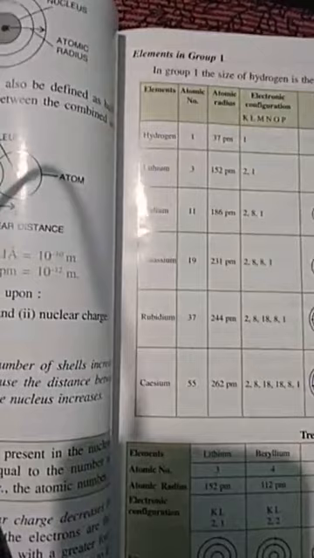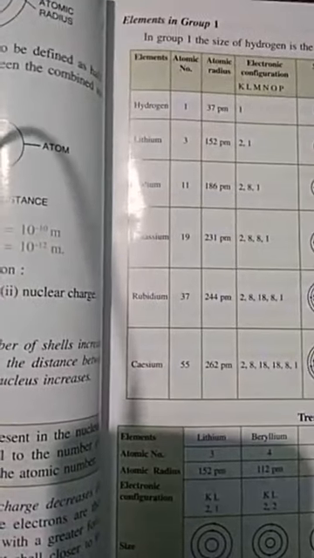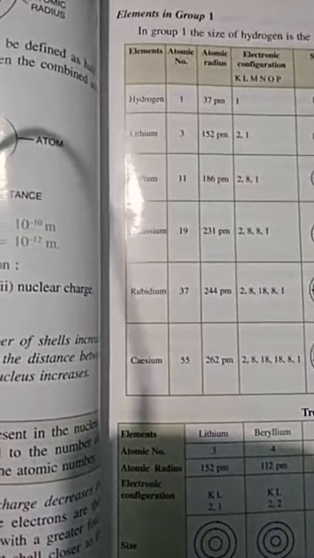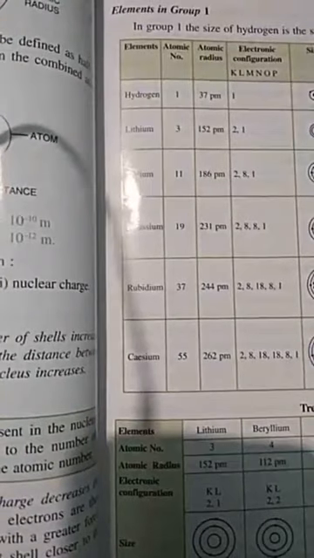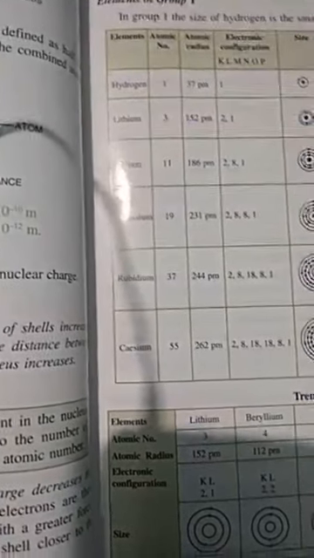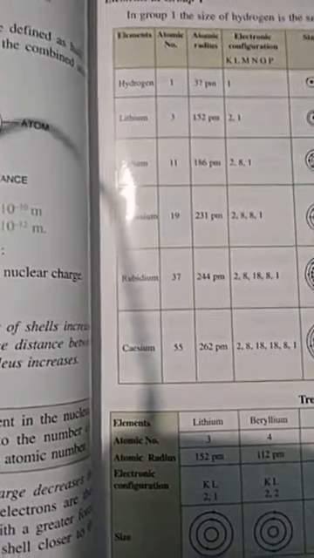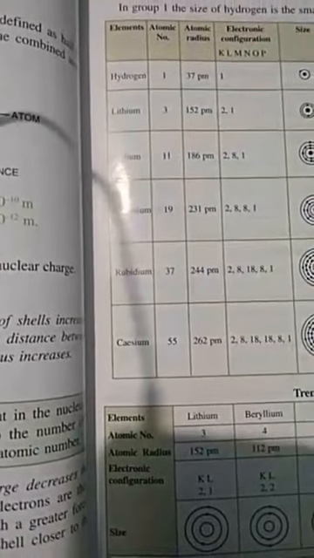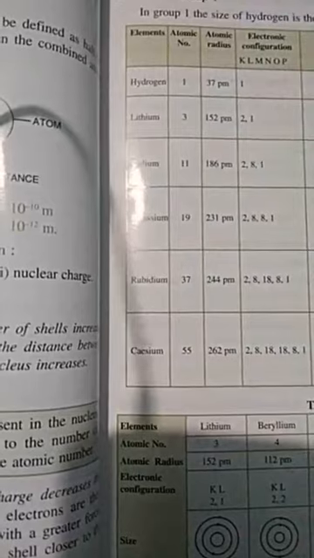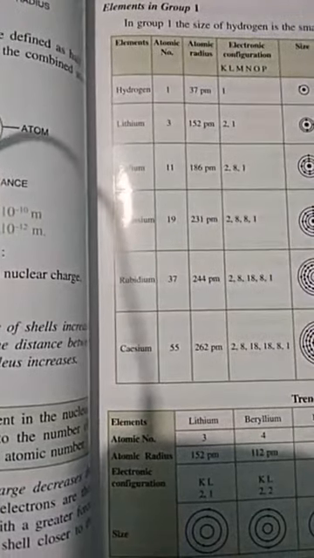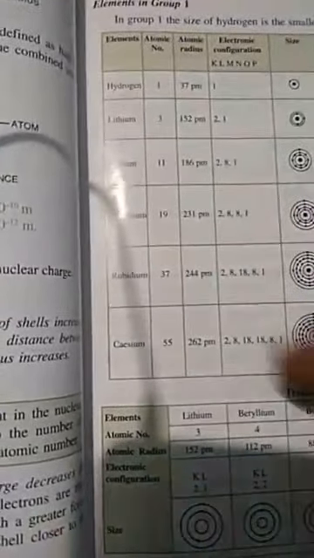And my dear students, keep in mind, the metals lose only electrons, therefore they are called reducing agents, and the non-metals gain electrons, and they are called oxidizing agents. So as we move from top to bottom, the valency remains same.